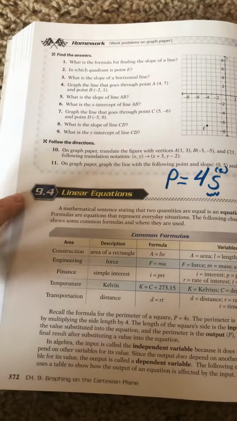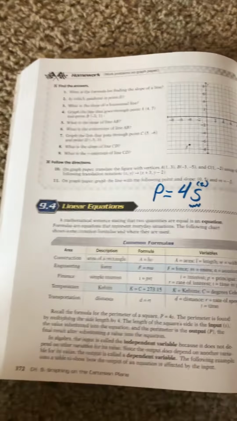This is the second half of 9.4 linear equation. So I am going to turn to page 376, and this is all about graphing linear equations. Well, there's a couple different ways you can graph.